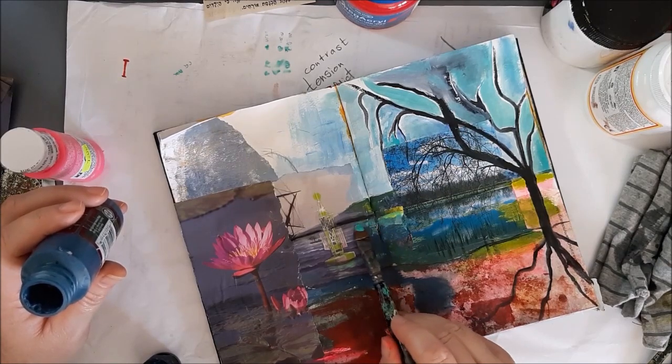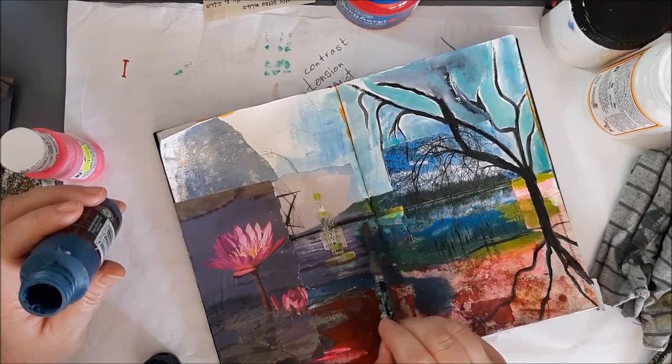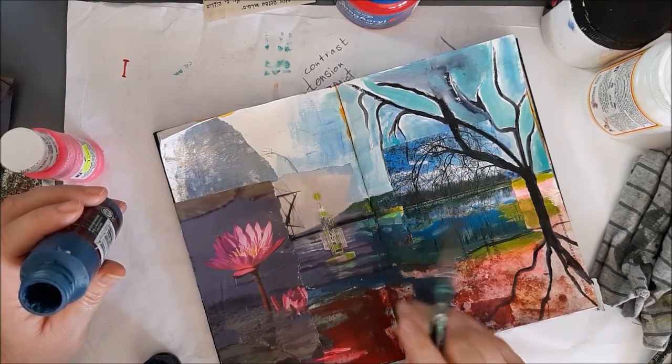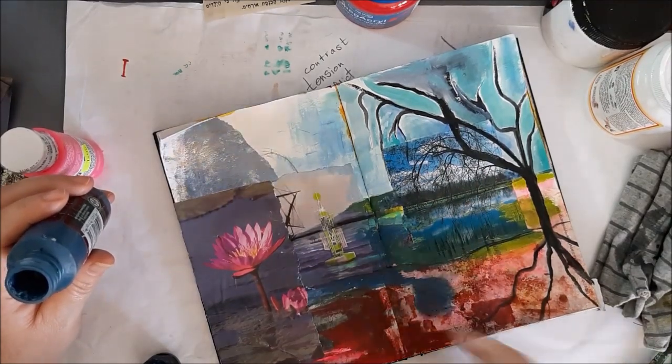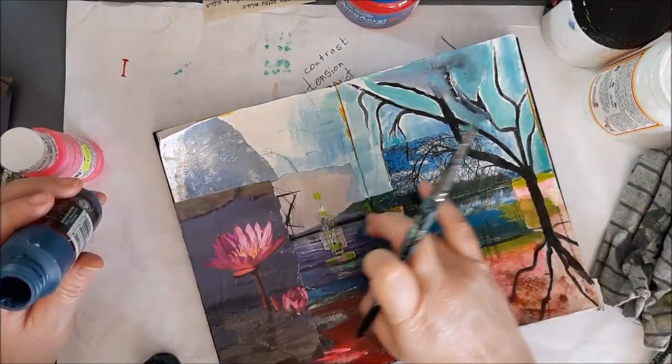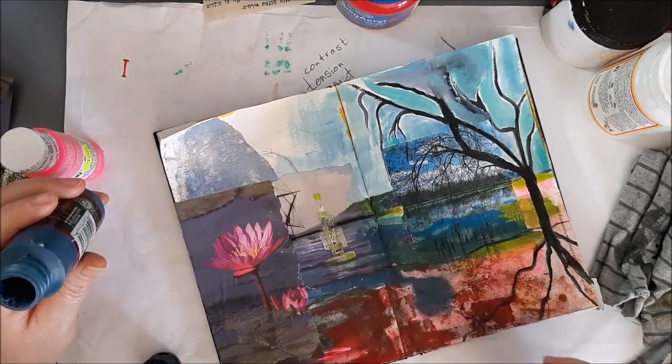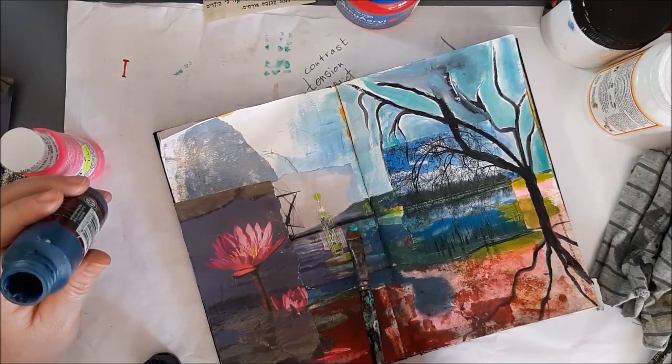Even with a small movement, color or lines, I connect the two sides of the spread. I connected them with the black line that I will push back a bit now.